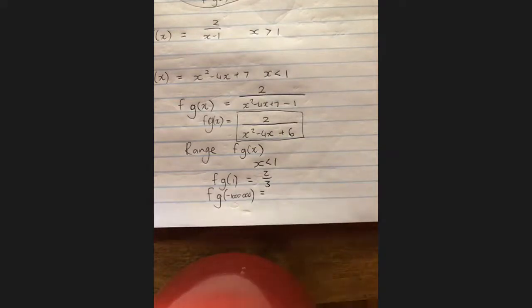Sub in negative a million into everything that you did last time, where you subbed in the 1. Now you sub in negative a million. Okay, so I'm thinking this is going to be quite big in the denominator. But if you have a very, very big denominator, just consider having a pizza and you get 1 piece out of a million of that pizza. It's going to be super, super, super small. I actually just want to quickly explain.